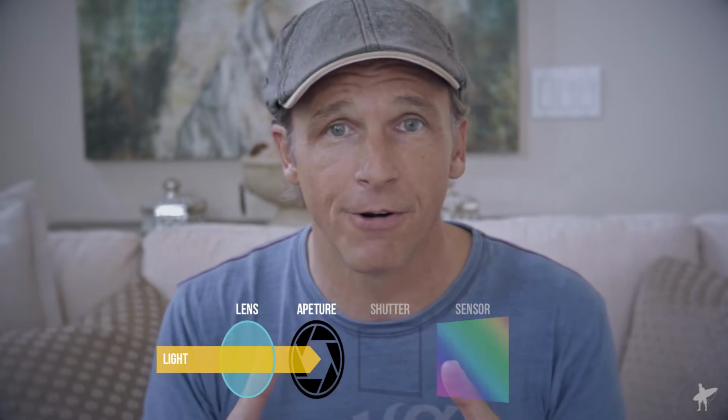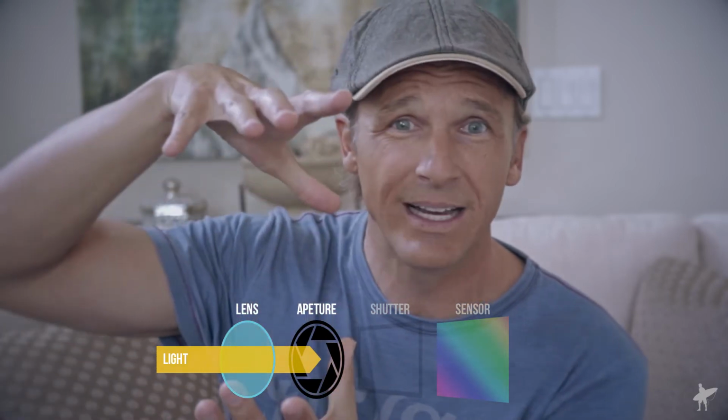And as light comes through our lens, it is going to pass through a mechanism called the aperture ring. Now the aperture ring works a lot like the iris of your eye. It can contract and expand to let more or less light come through. So for our purposes, the aperture is going to deal with the volume of light that we're letting through, whether we're letting in a little bit flow of light or a big dump of light. That's what the aperture's job is.